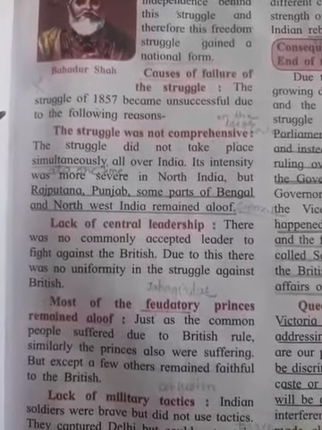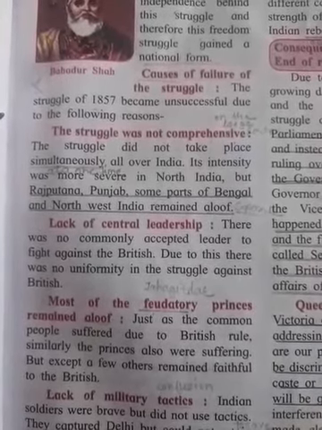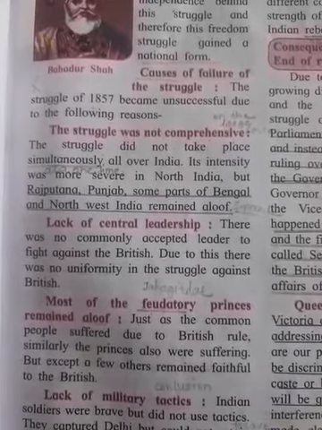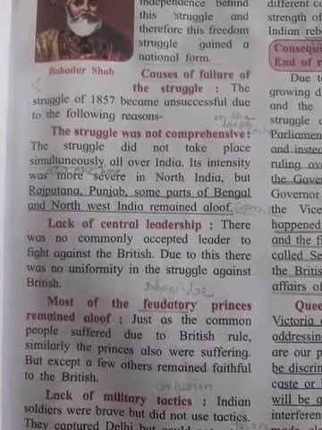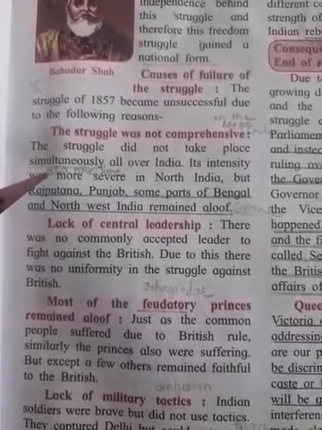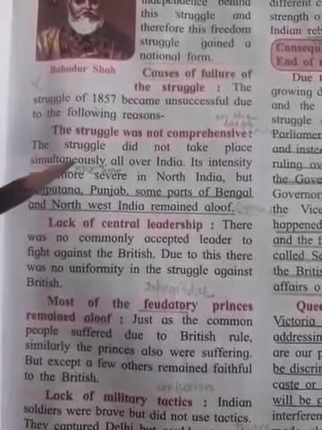The soldiers of the Meerut division started the revolt one day before the planning. So it was not simultaneous, not at one time all over India.